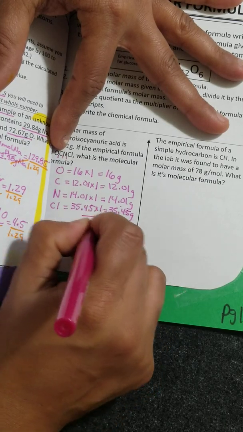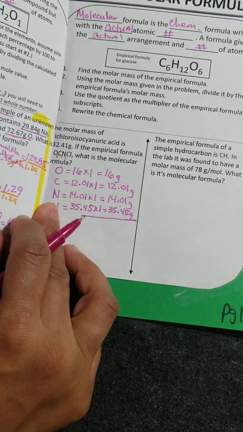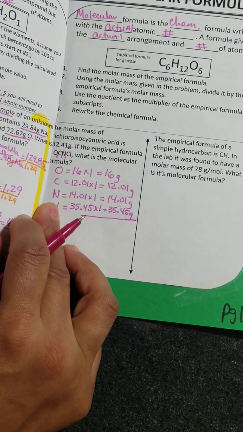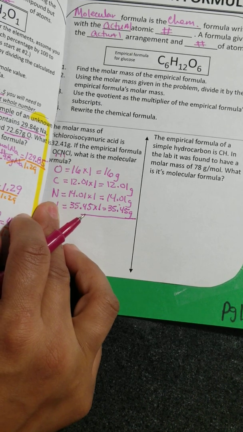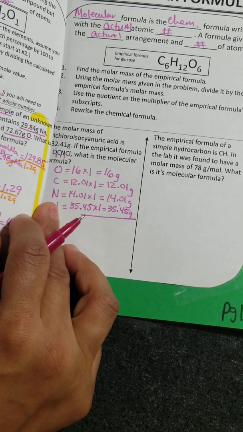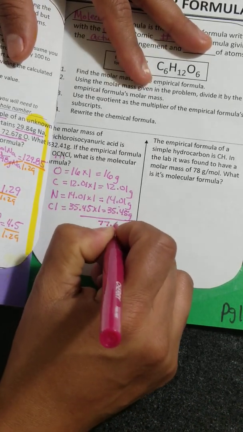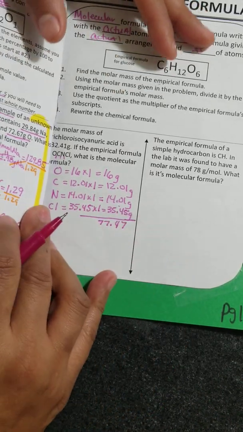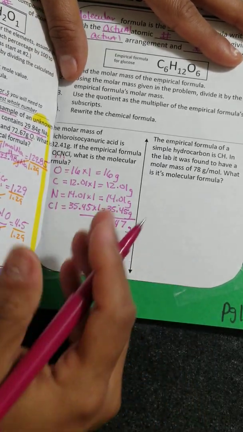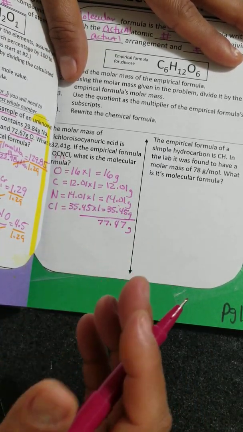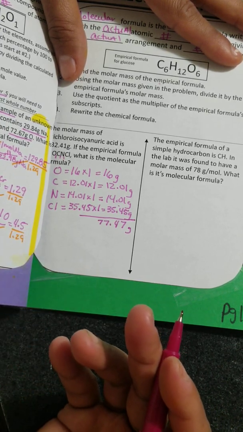Okay. Go ahead and find the molar mass by adding them all together. So 16 plus 12.01 plus 14.01 plus 35.45 equals 77.47. Alrighty. Grams, which is the molar mass for that compound. Again, they gave us the empirical formula. We're looking for the molecular formula.